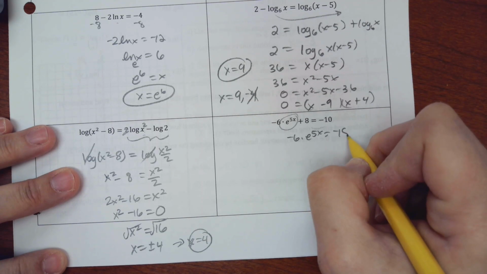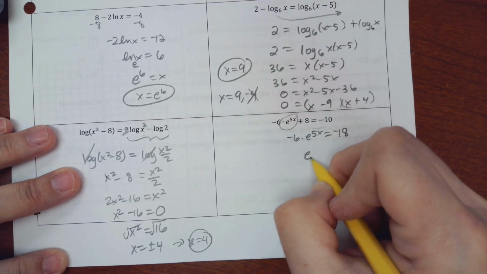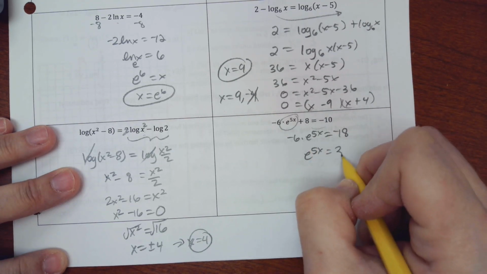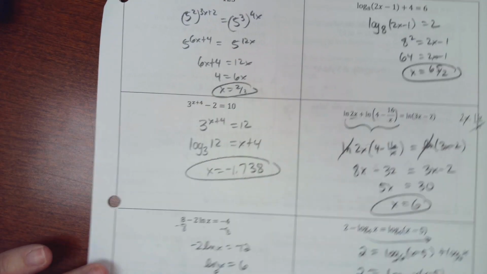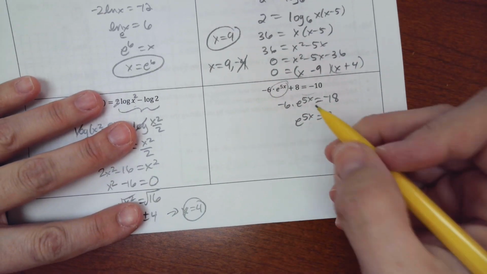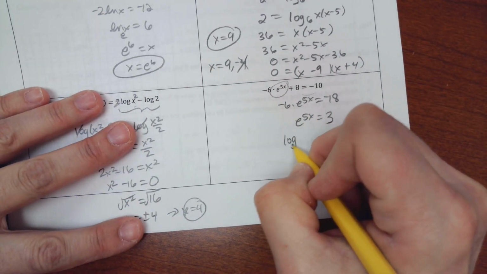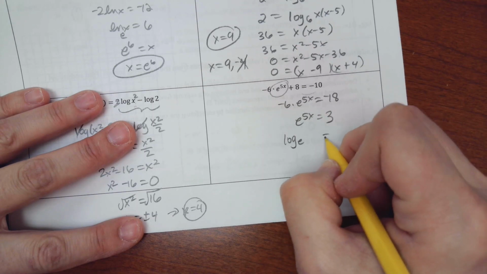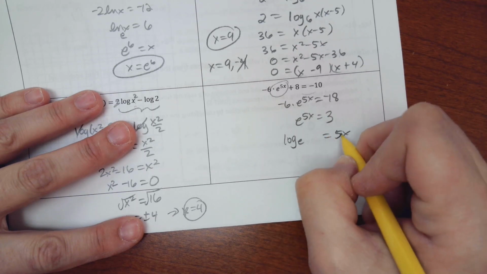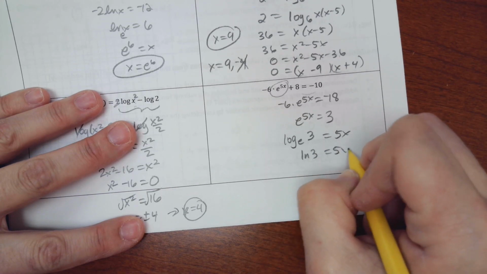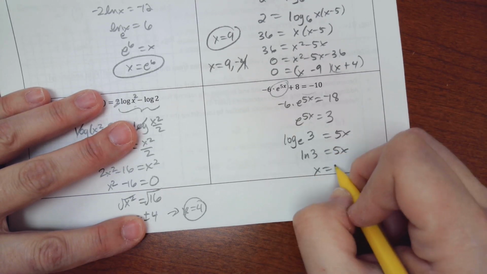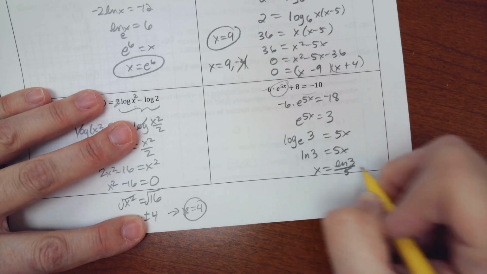That makes negative 18. Divide by negative 6, so I have e to the 5x equals 3. So this is an exponent problem that I can't solve by doing a trick. So it's just like this one. I have to turn it into a log. So I'm going to write log base e. So e to the 5x equals 3. So this is just ln 3 equals 5x. So x is just whatever ln 3 is, all divided by 5.